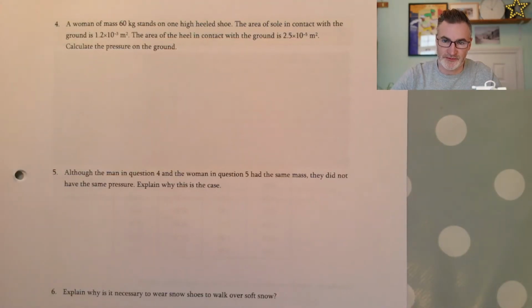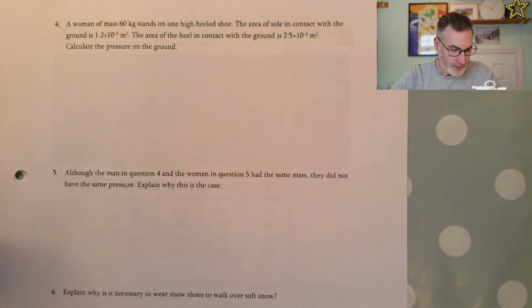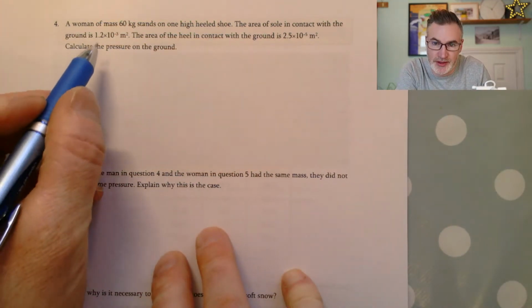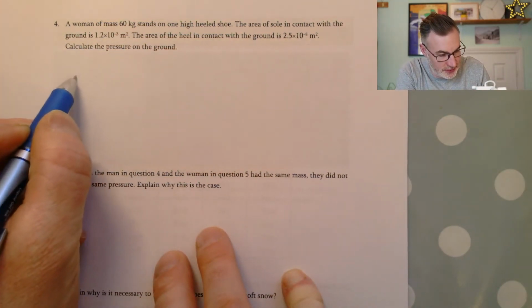So for question 4 we have now a woman of mass 60 kilograms who stands on one high-heeled shoe. The area of sole in contact with the ground is very small, and so I'm going to expect very high pressure here. Now, we have the area of sole and we have the area of heel. Calculate pressure on the ground.